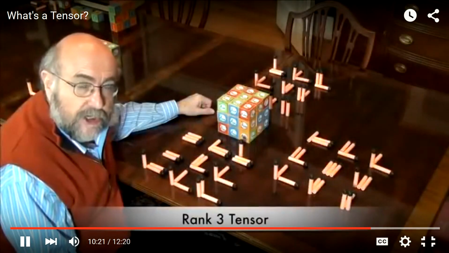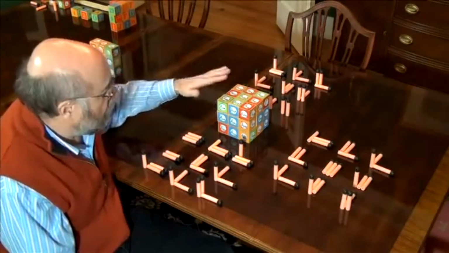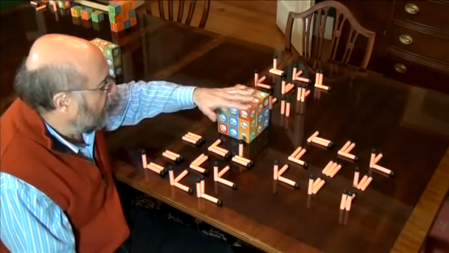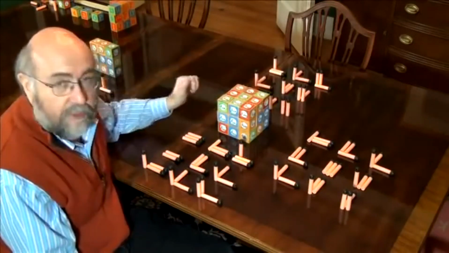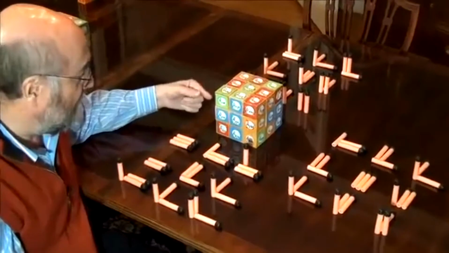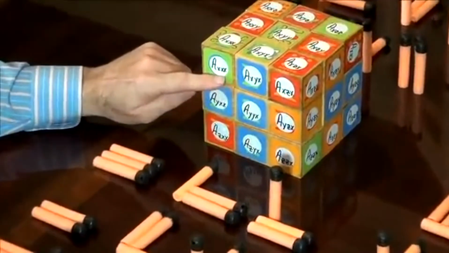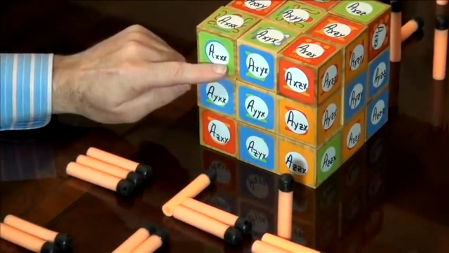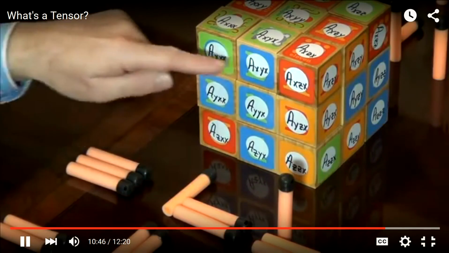This is a representation of a rank 3 tensor in 3-dimensional space. 27 components, each pertaining to one of 27 sets of 3 basis vectors. I'll zoom in a little bit here so you can see the components better. Notice that now each component has 3 indices. A sub xxx pertains to 3 x basis vectors.